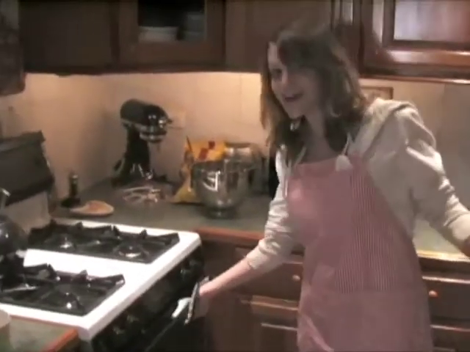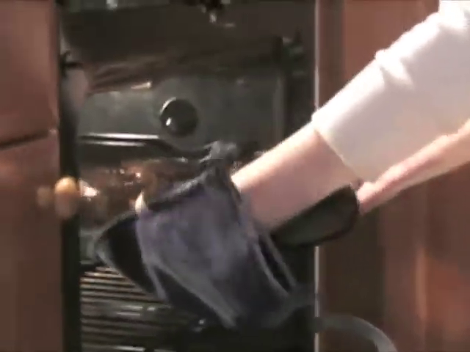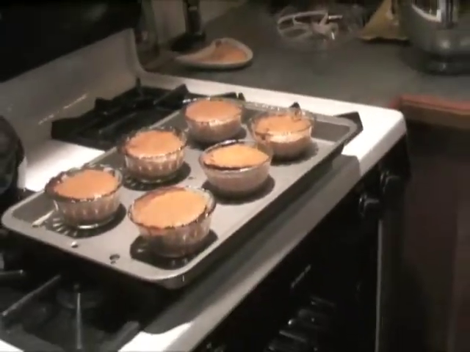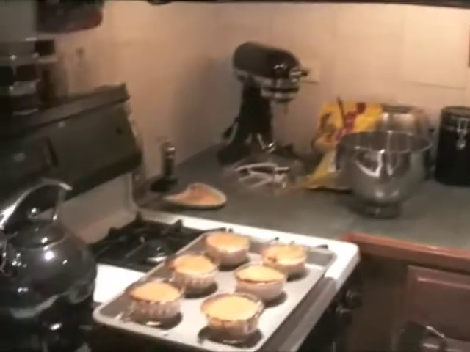Our molten lava cakes are done. So, we'll pull them out of the oven. We have to let them cool down some before we can eat them. And that is that.